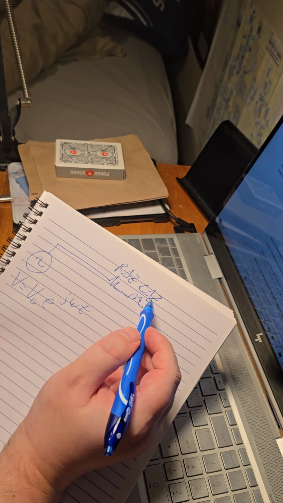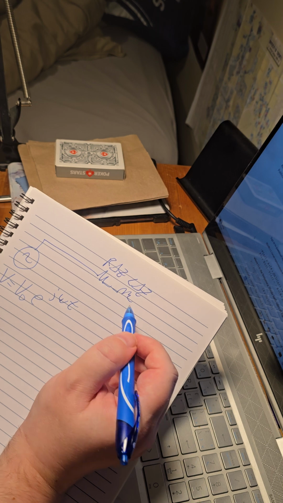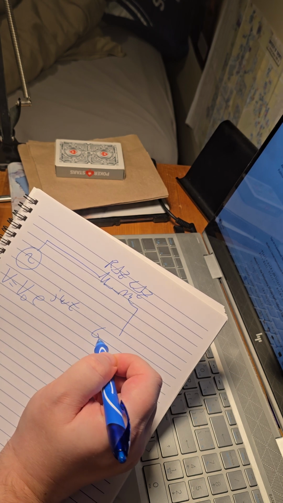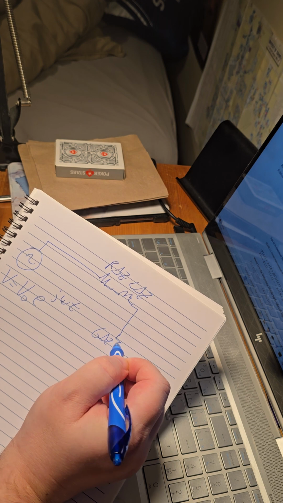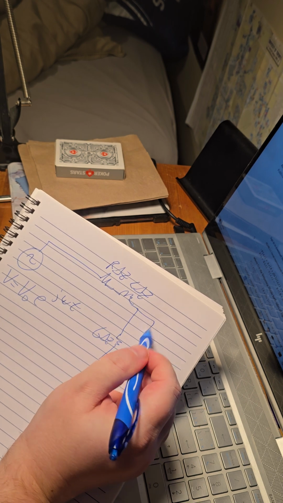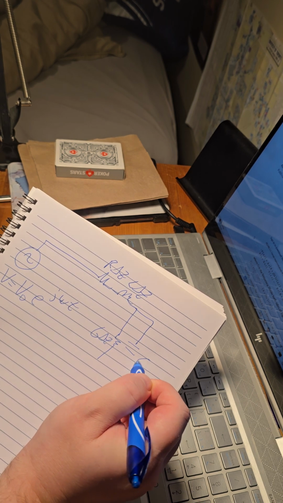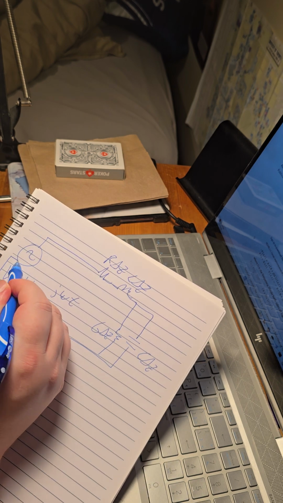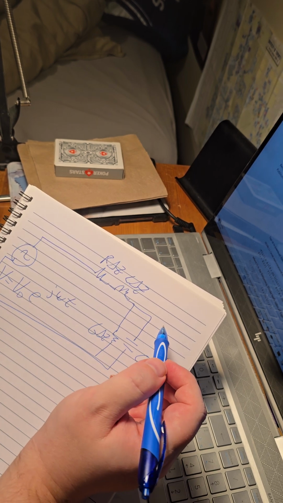That's what my guide says that I'm looking at. We have our inductance, L delta Z. And we have our capacitance, C delta Z.